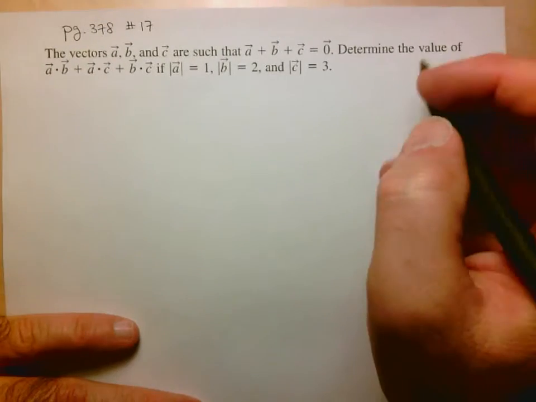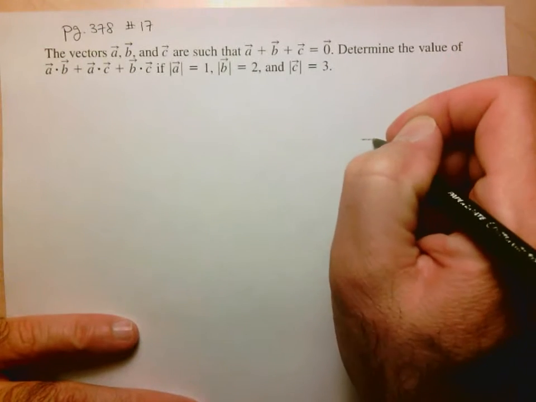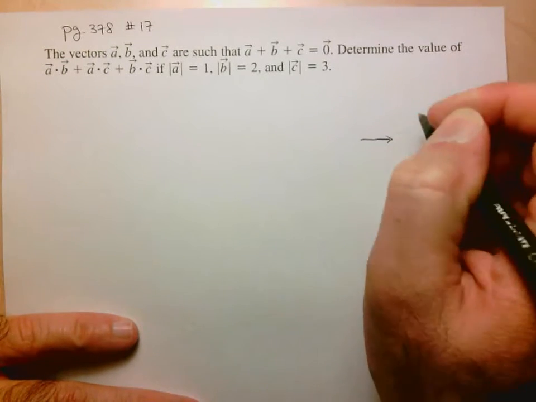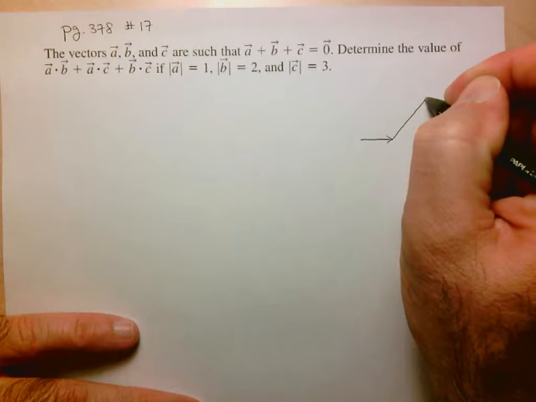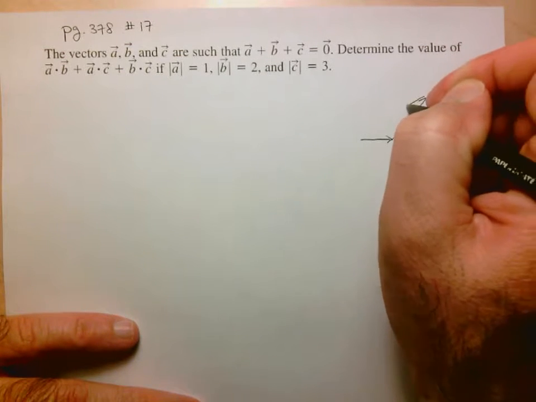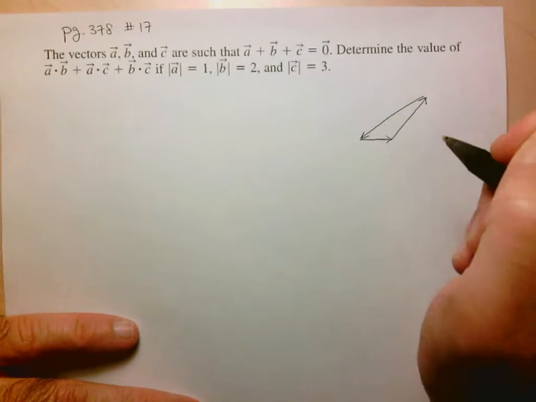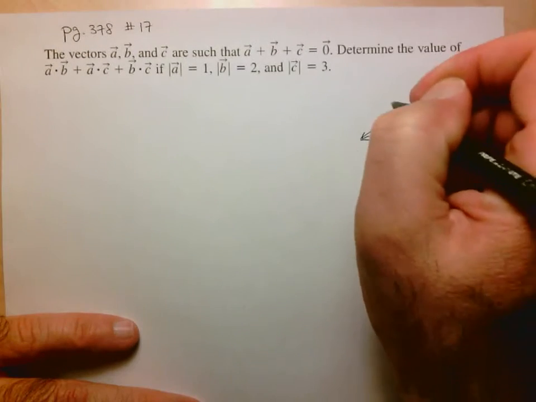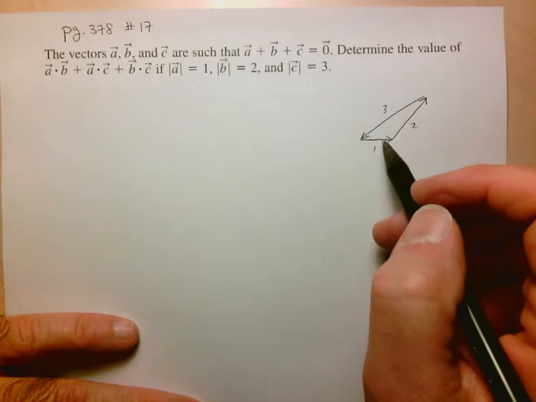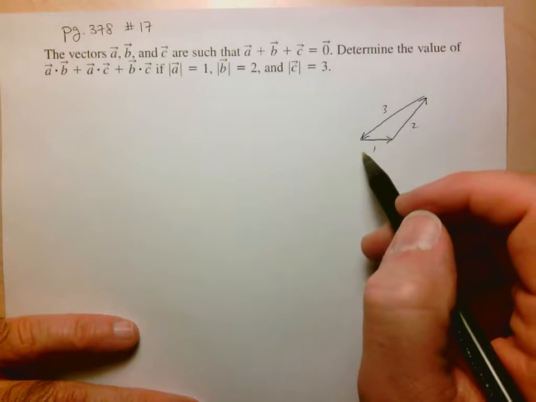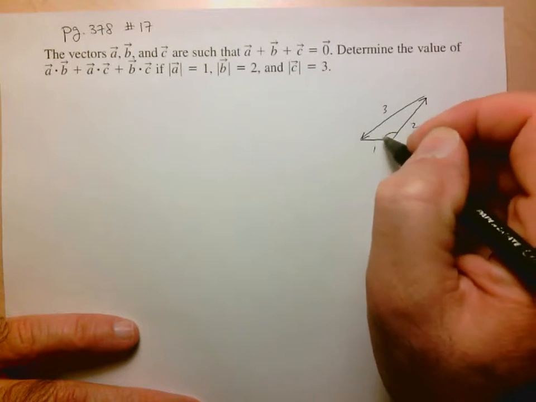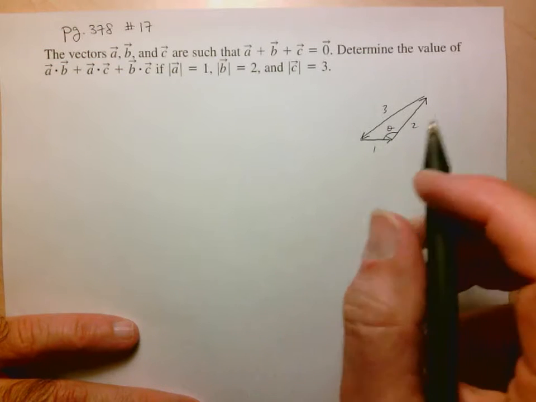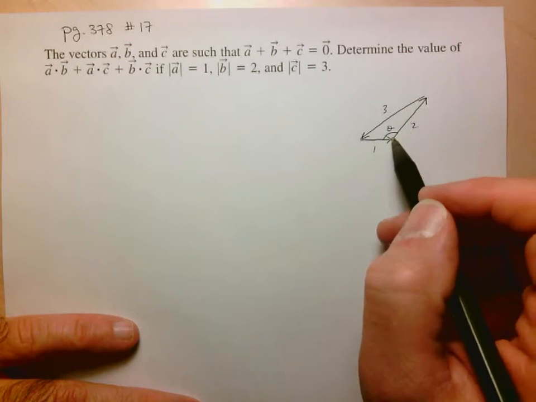If I draw A plus B plus C, I can randomly draw A, which has a magnitude of 1, and B, which has a magnitude double that, and C will be the longest side that closes off the triangle, so 1, 2, 3. What I can do is find the angles inside this triangle to help me determine the angles between the vectors. I'm going to start with this angle here, which I'll call theta. This will be the angle between these two vectors placed tip to tail.